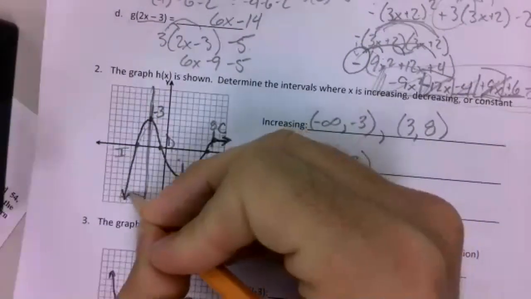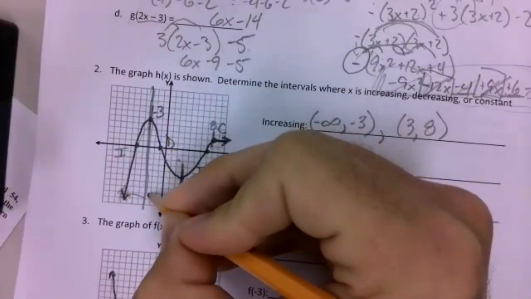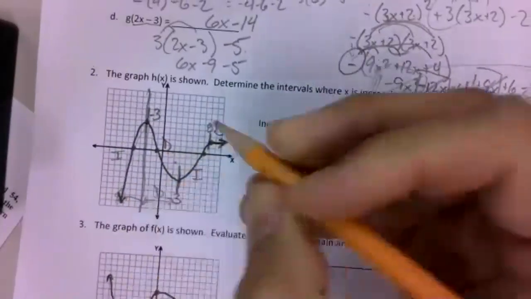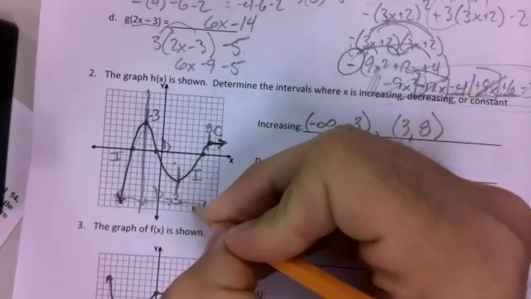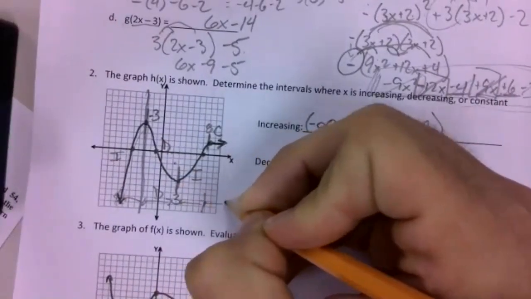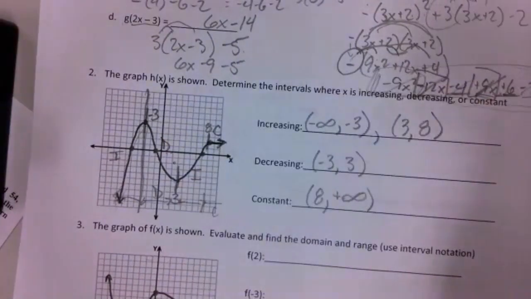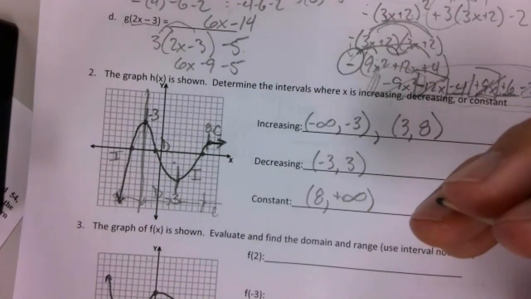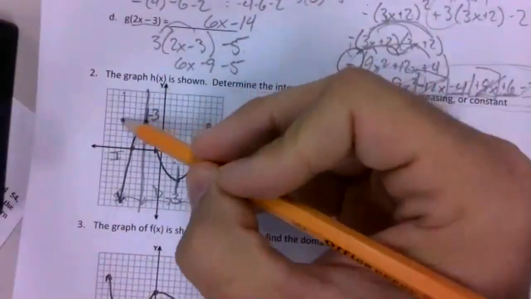So this area is increasing. From here to here, it's decreasing. Again, here to here, it's increasing. And here to here, it's constant. So you're just looking at your X values, where your Y is either going up or down. And it's always, always, always left to right.